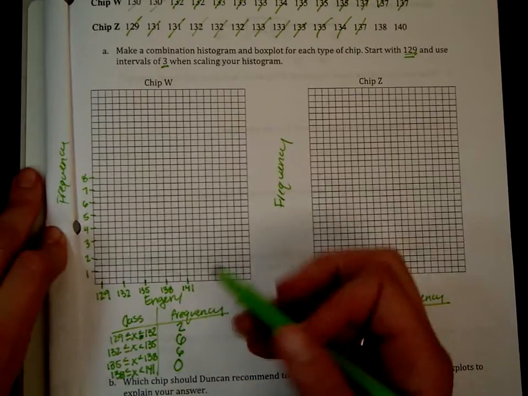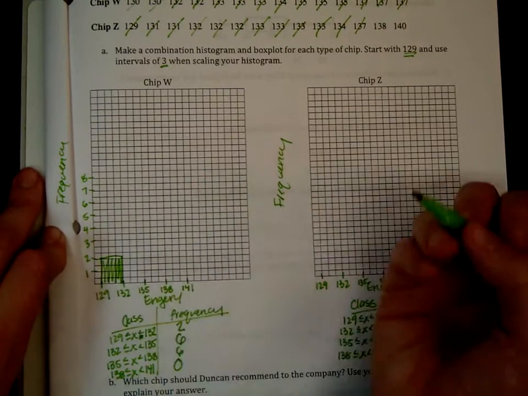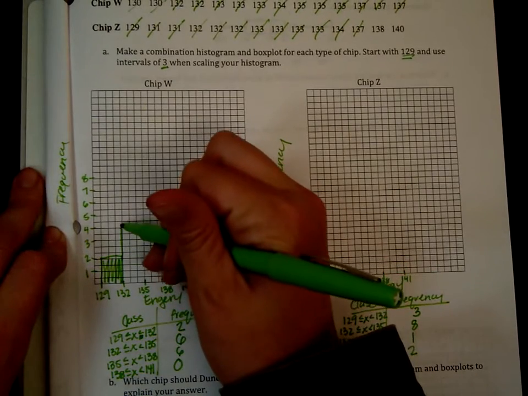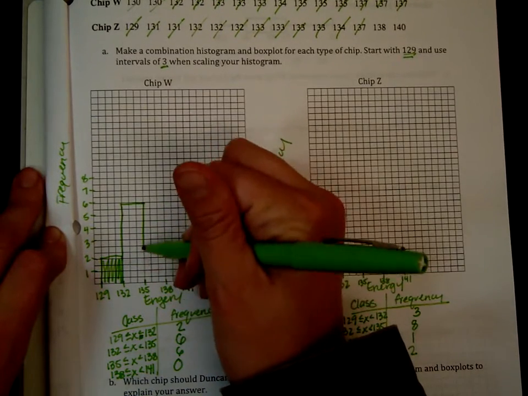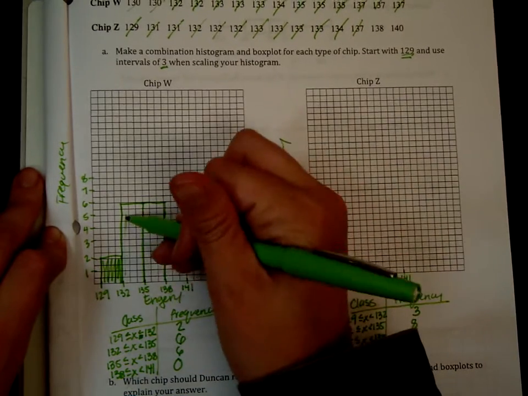For the first graph, the first one has 2. Second one has 6. The third one also has 6. And then the rest have 0.